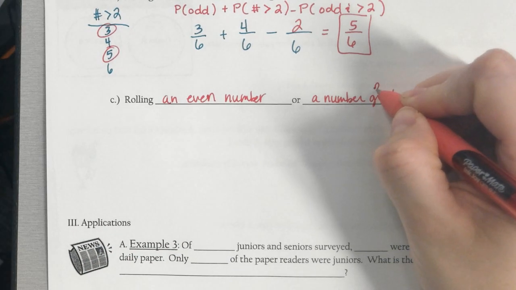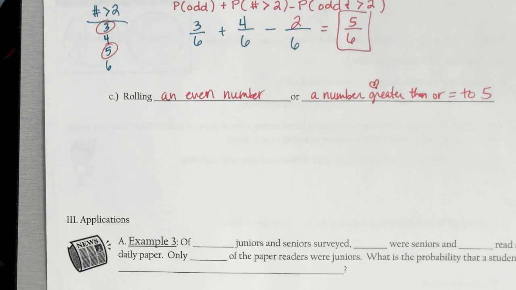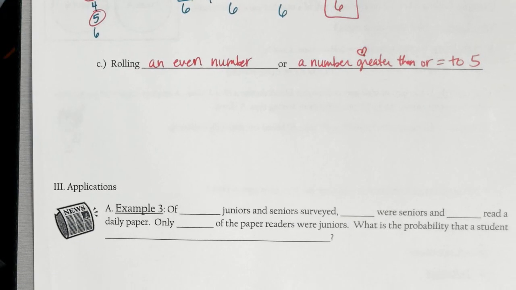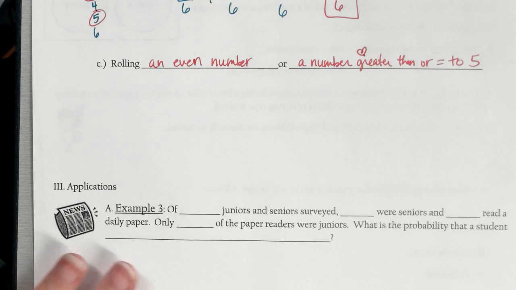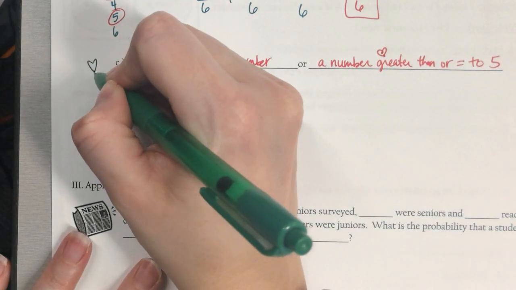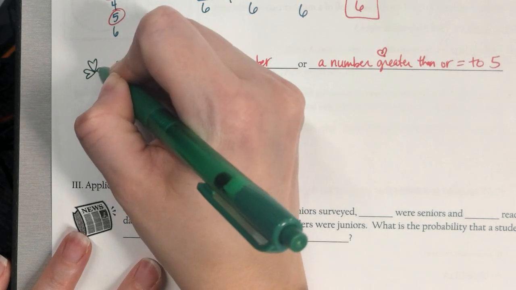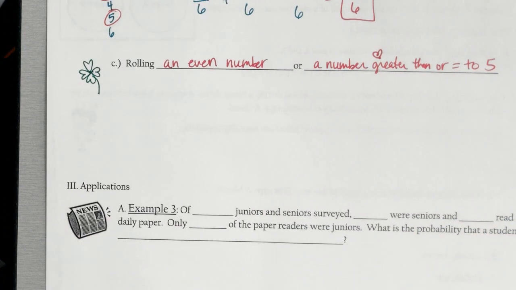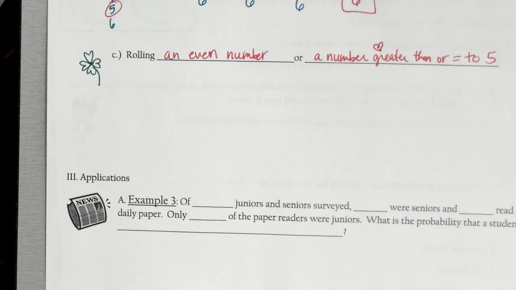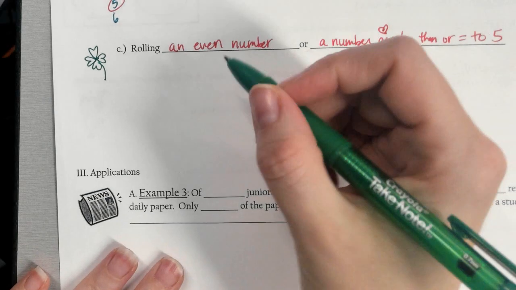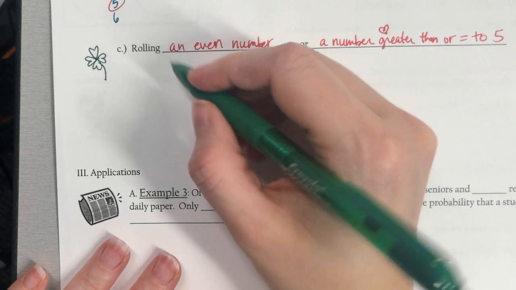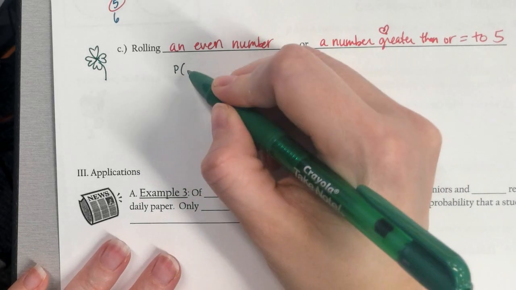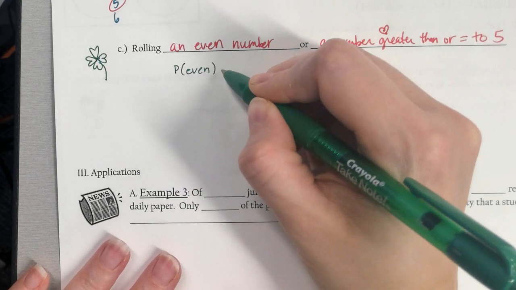Sorry, is this bothering you guys? It's bothering me a little. Please don't. If you know how to draw a heart, you know how to draw a shamrock, right? It's just a heart here, heart here, heart here, heart here.